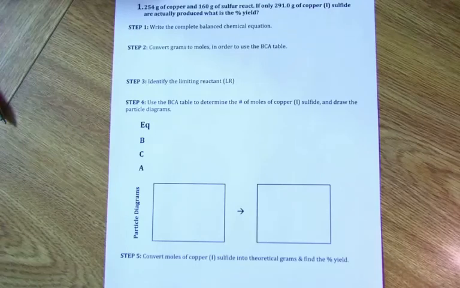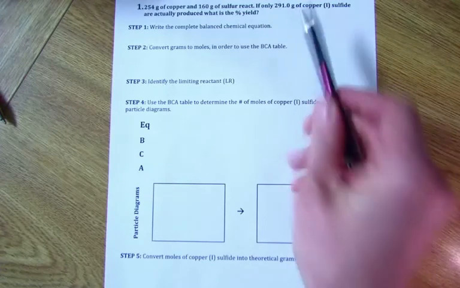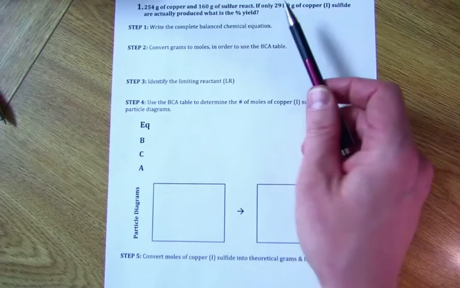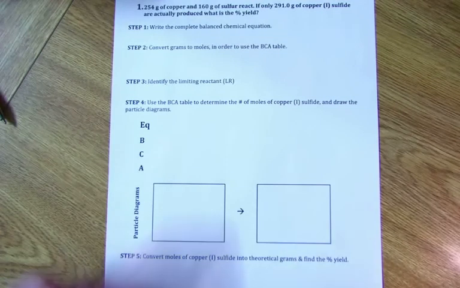So we're going to review now for our test at the end of this week. And basically it's the BCA stuff. We've got gram amounts of reactants. We need to write their formulas based on what type of compound they are, predict the products based on what type of reaction it is, balance the whole thing, convert those grams into moles, do the BCA calculations, convert them back into grams, and then compare them with the actual amount produced to find a percent yield. And so it's a pretty long, involved process, but we'll get started here.